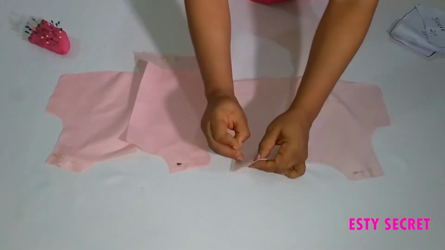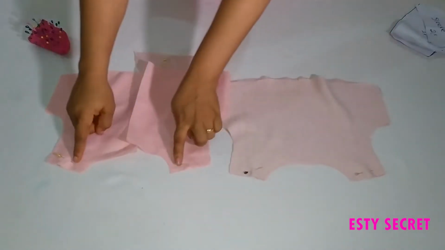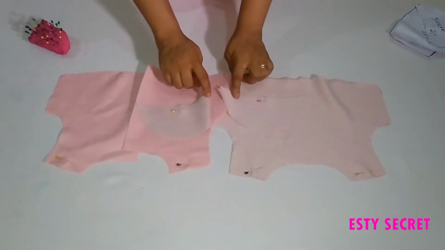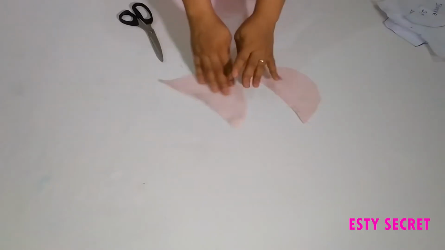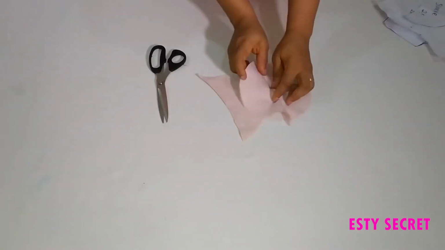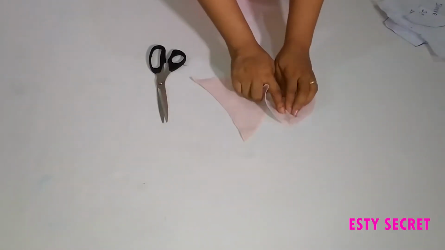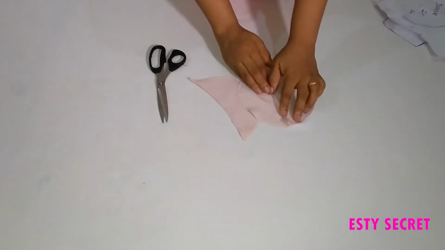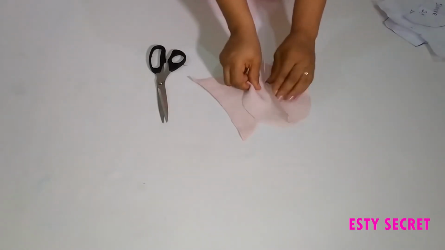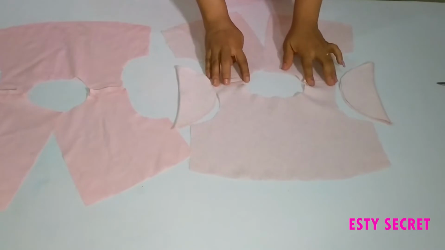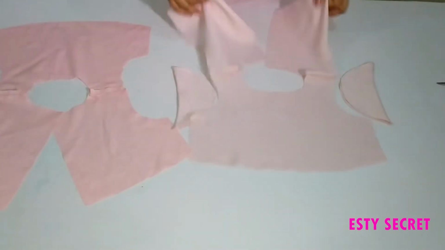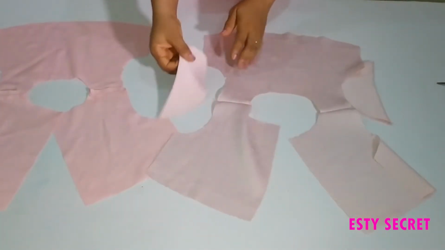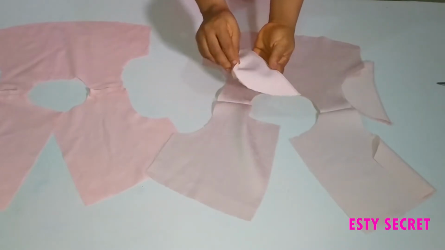And I'm going to go ahead and stitch the shoulder of my bodice and also hem my sleeve. After hemming your sleeve, you can top stitch by pushing the raw edge to one side and giving it a nice stitch. So here I have stitched my shoulder and also I have top stitched my sleeve.